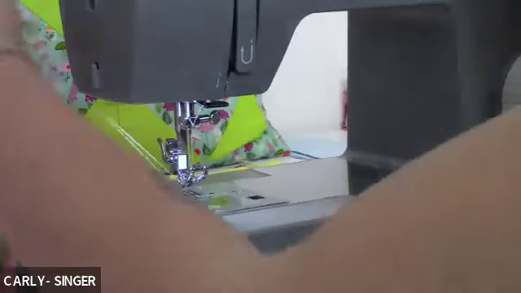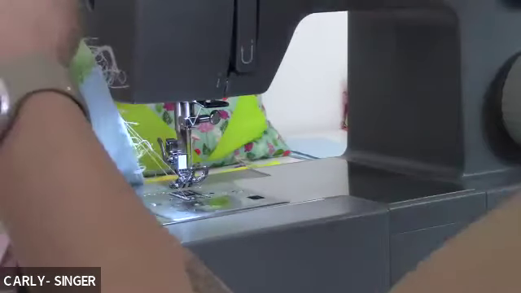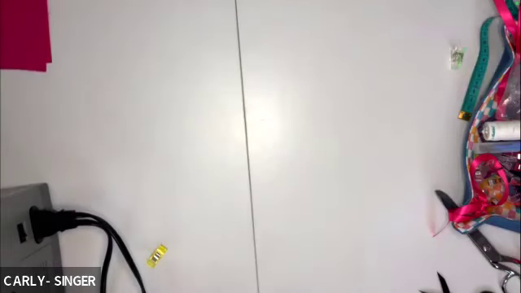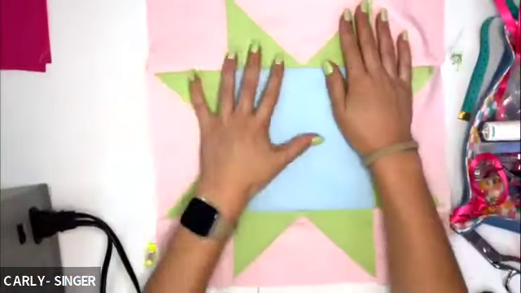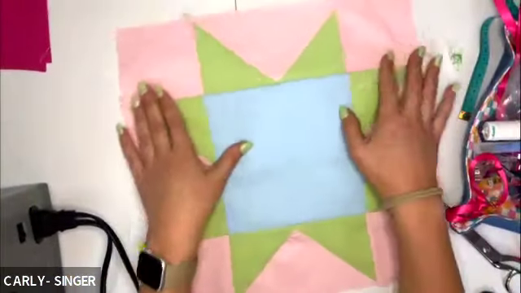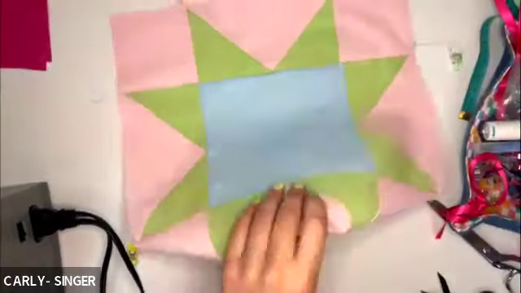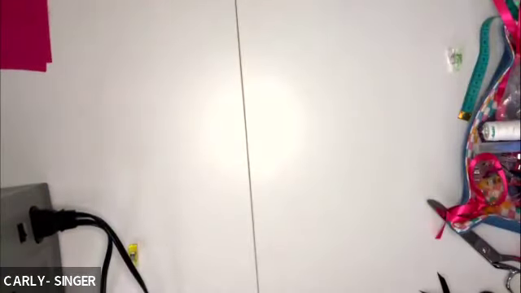All right. So now I think I came out good. My block is there. Actually, it's a little uneven there, but for the most part, I'm okay with it. So I'm just going to give this a good press as well. One more time.